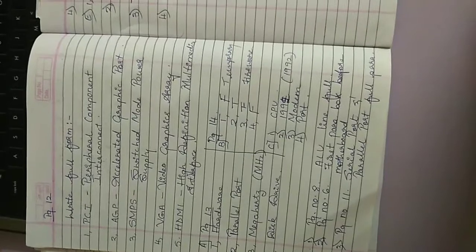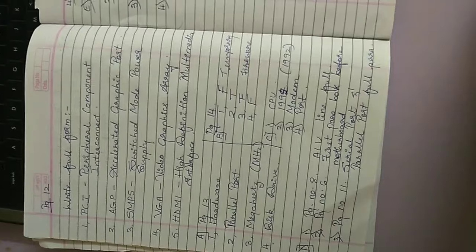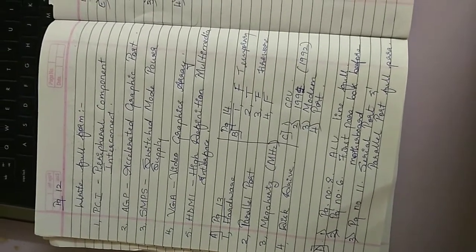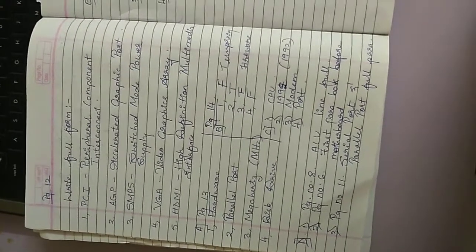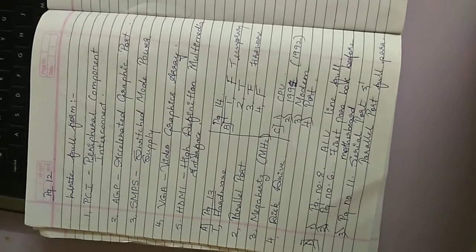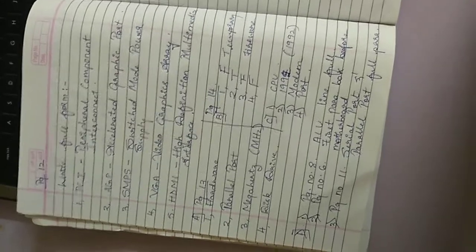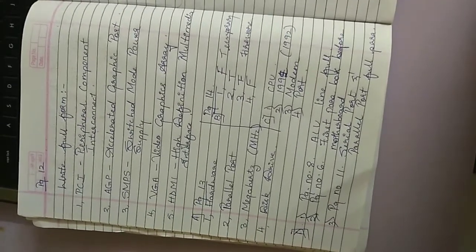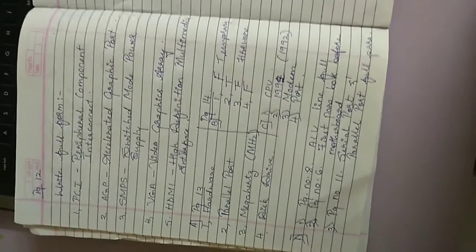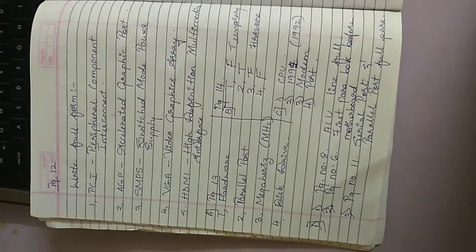Next, tick the correct answer. Which is the main processing unit of a computer? That is the CPU. Next, peripheral component interconnect PCI was introduced by Intel in the year 1992. Which hardware allows a computer to send and receive information through telephone line? That is modem. Dash serves as a point of connection between the computer and an external device, that is port. Then answer in short.